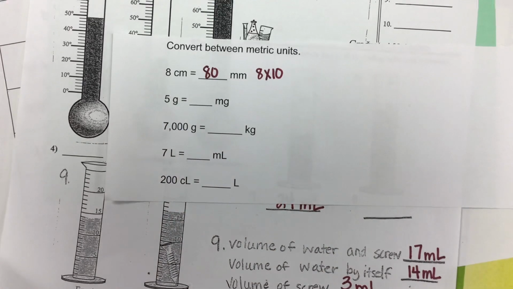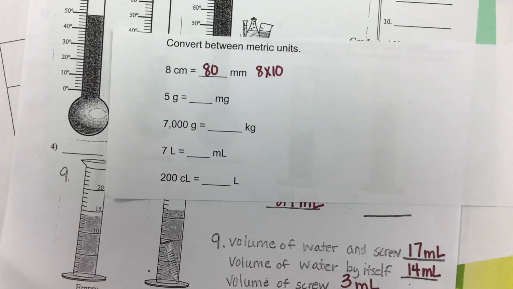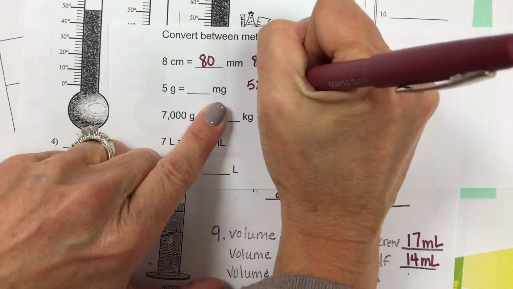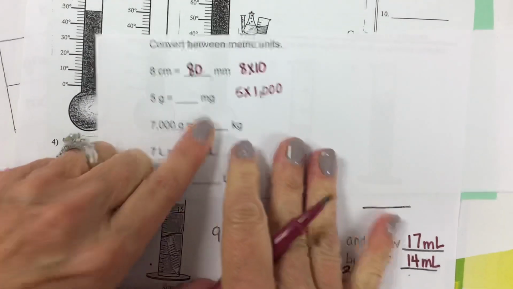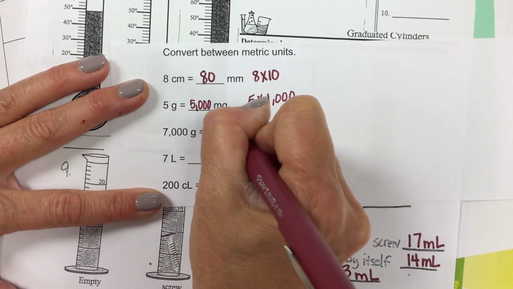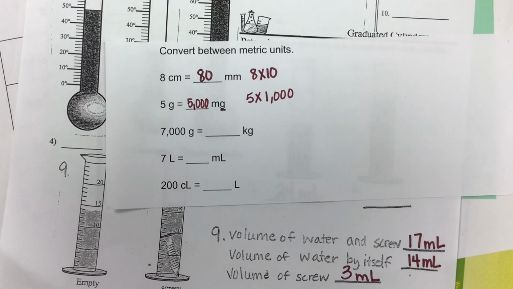Okay, how many millimeters are in this meter? How many millimeters are in the meter? 1,000. Are you guys with me? Okay, so if there's 1,000 milligrams in 1 gram, how many milligrams are in 5 grams? 5,000. Okay, remember, it doesn't matter if it's grams, meters, or liters. The conversion is the same. So always be visualizing this meter stick.